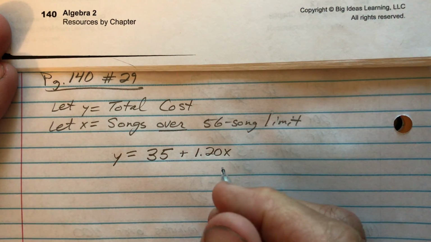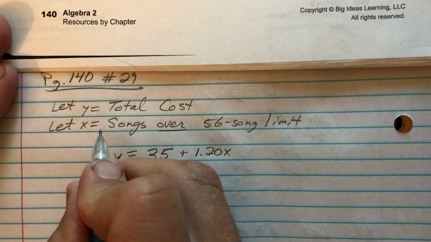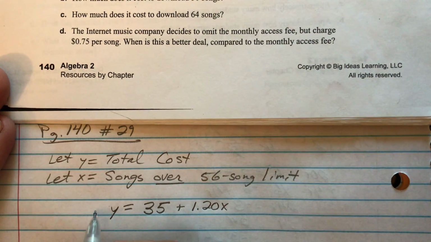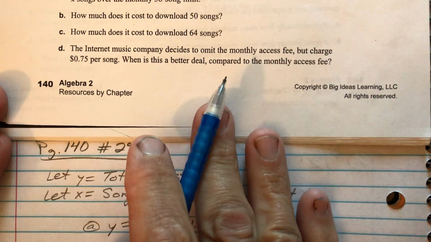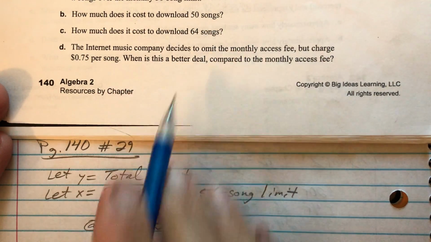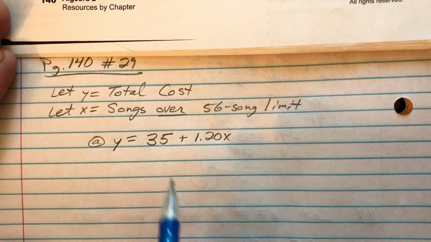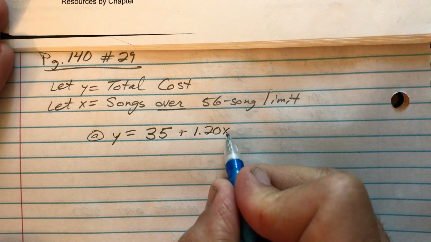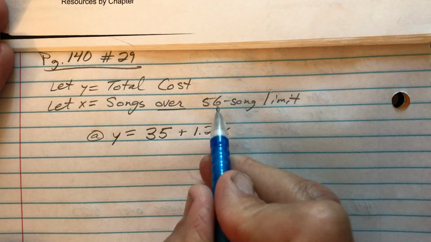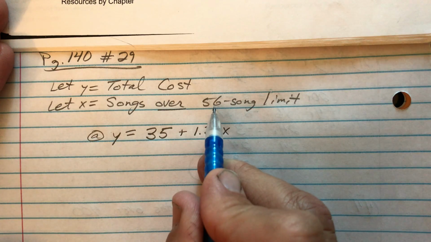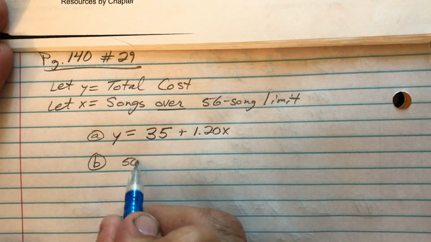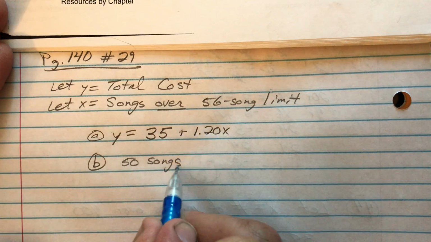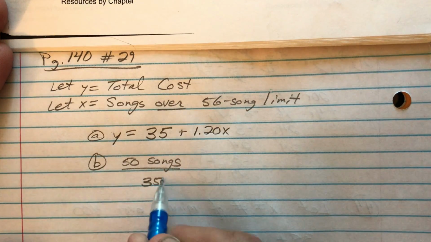So it's very similar to the other one. So this is the answer to part A. To answer the other parts, you just plug in the numbers that they give you. How much would it cost to download 50 songs? Well, let's not replace X with 50. This is number of songs over the limit. So it's simply going to cost, for 50 songs, the $35.